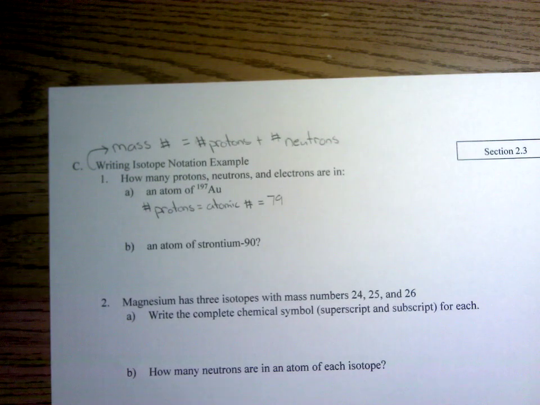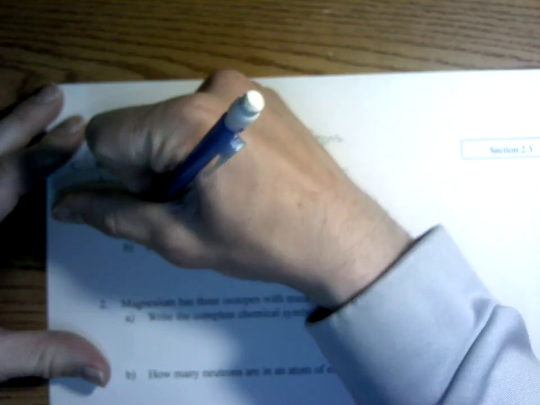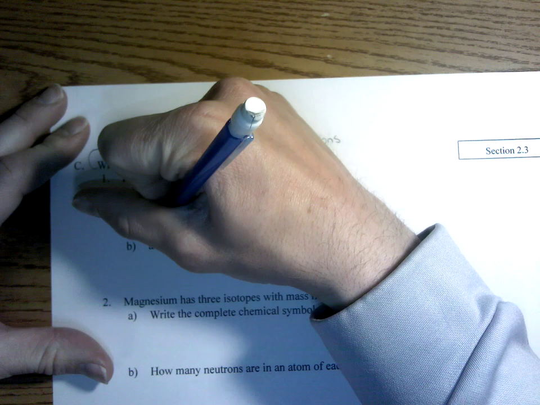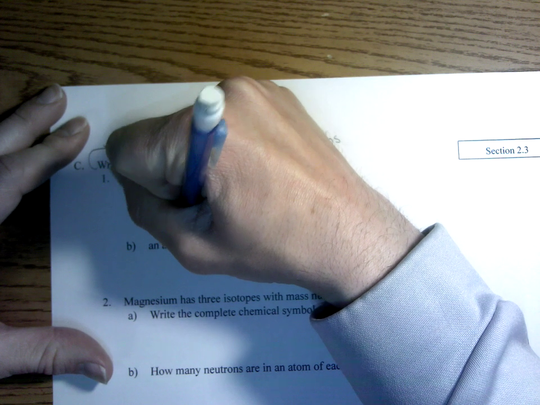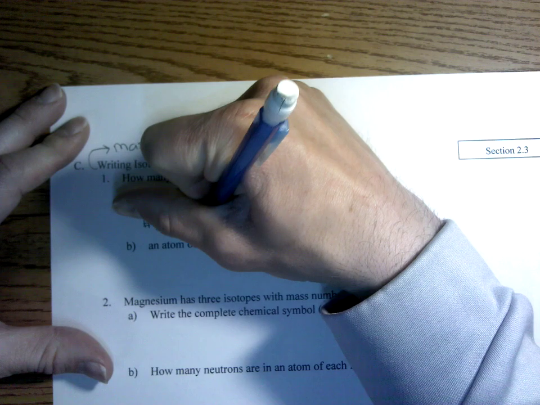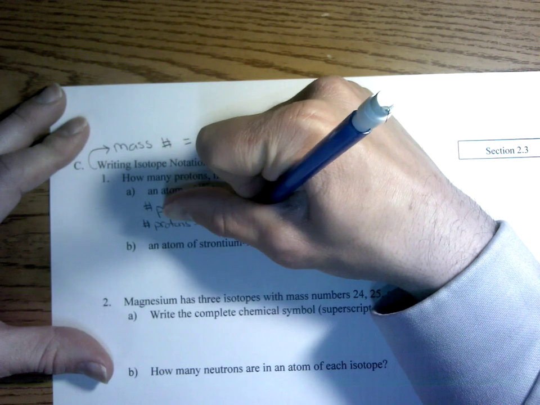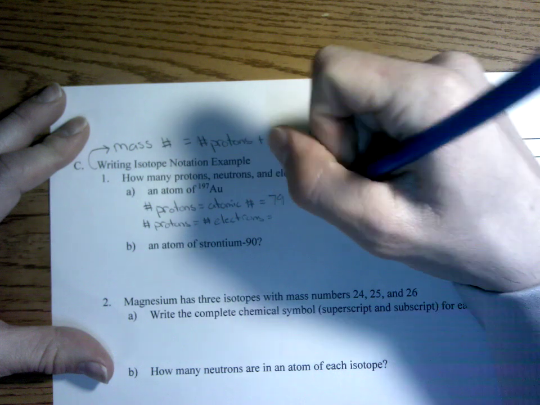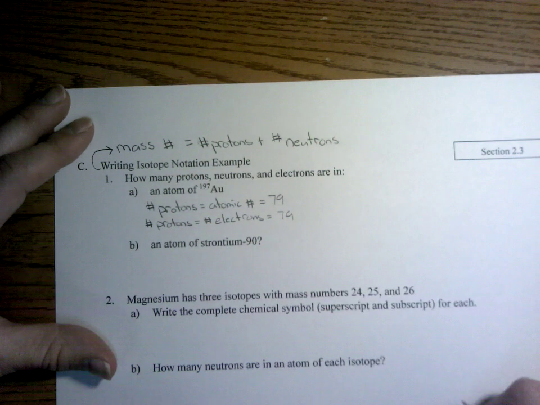Now, like I said before, unless I specifically state otherwise, we're going to consider all atoms neutral. So the number of electrons and protons are equal. That means because we have 79 protons, we have 79 electrons.